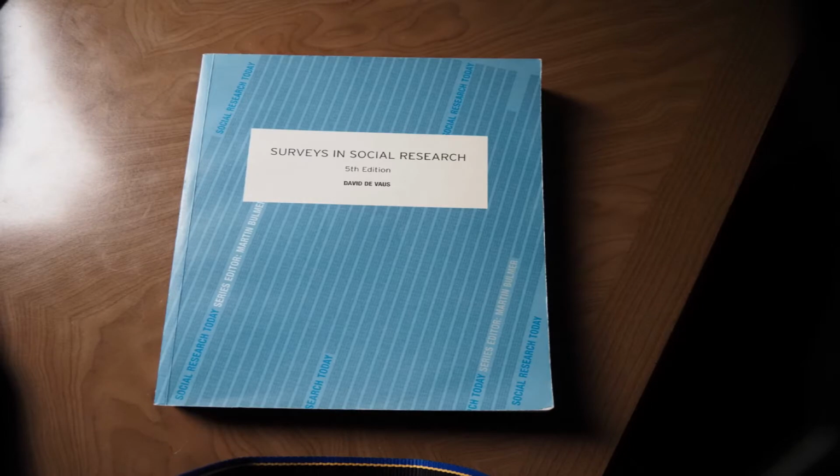Let me say at the beginning that these films only skim the surface of analysis, and I strongly recommend that you read a textbook for the details. I think one of the best is David DeVoe's book, Surveys in Social Research. It's thorough, accurate and also accessible, even for people who are not strong in statistics.